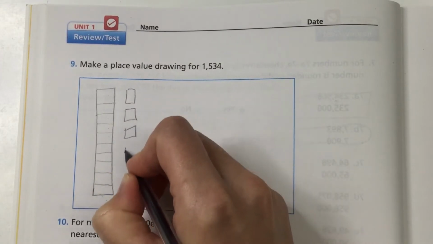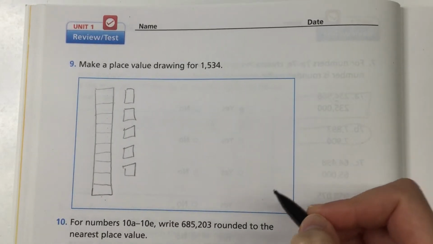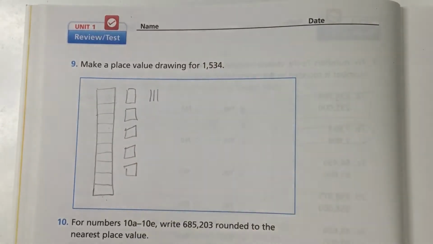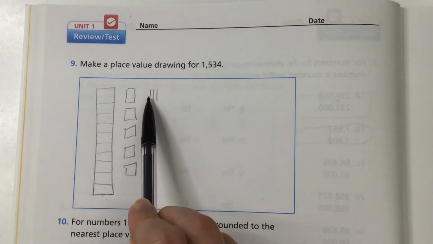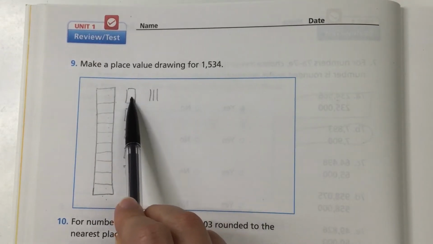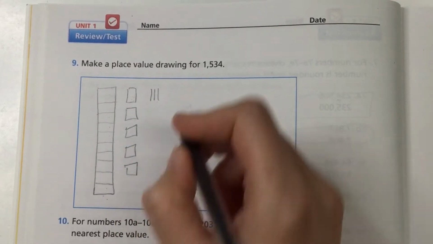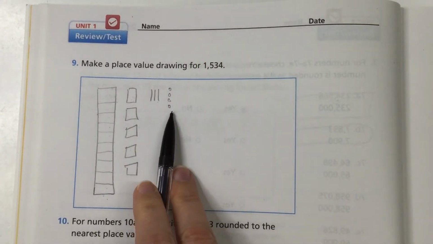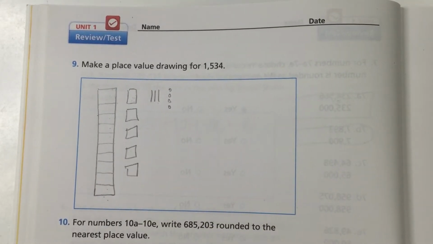500. And notice it doesn't really have to be perfect. It's more just the visual of showing how each place is related to the other place. So 10 of these would fit into here, about. We should have 10 of these lines could fit into one of these 100 boxes. Remember, these are called quick tens. And then ones, probably not really having 10 of those dots fit in one of those lines, but you get the idea. So that's how you would represent 1,534.